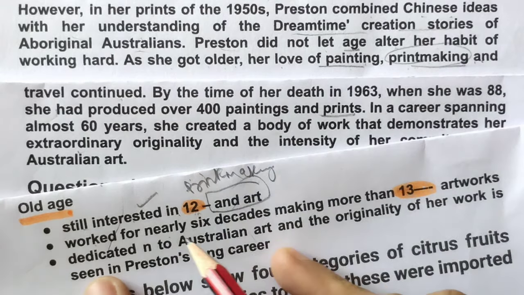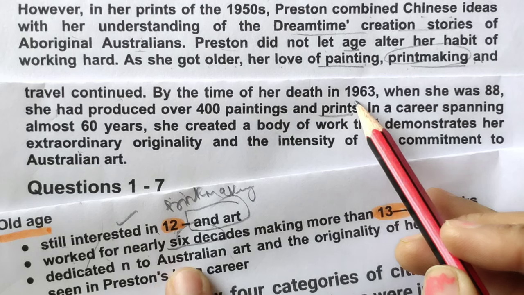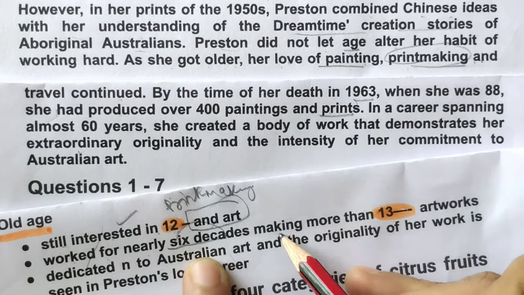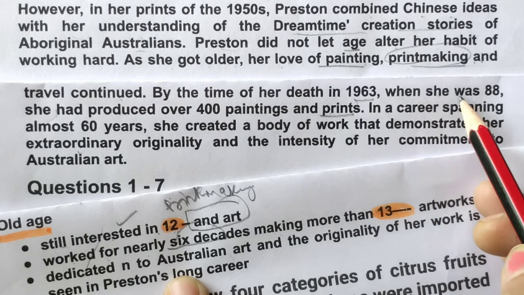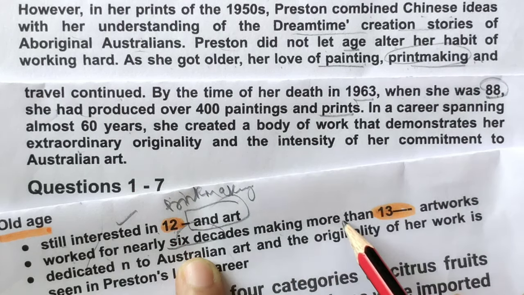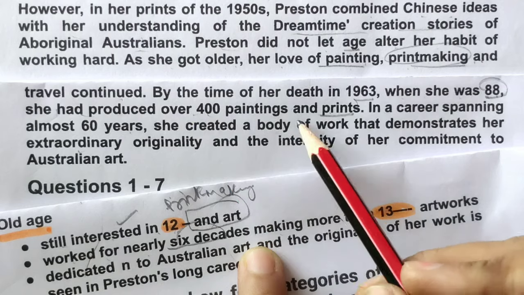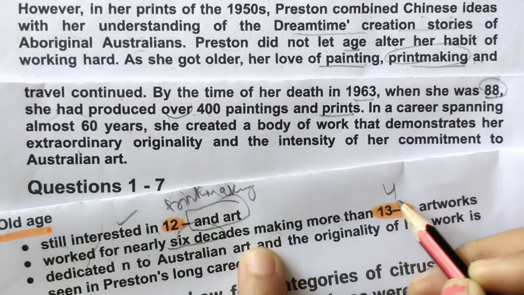Now the 13th, last question. Worked for nearly 6 decades. By her death in 1963, making more than dash artworks. When she was 88, she had produced, making more than means produced, over 400 paintings and prints. More than, over, means 400, we can write it here.